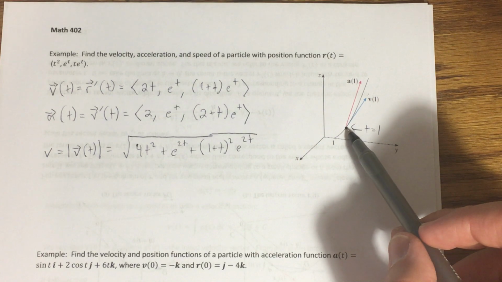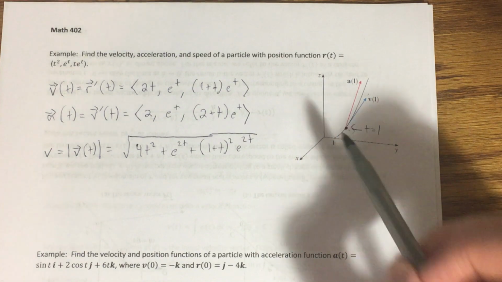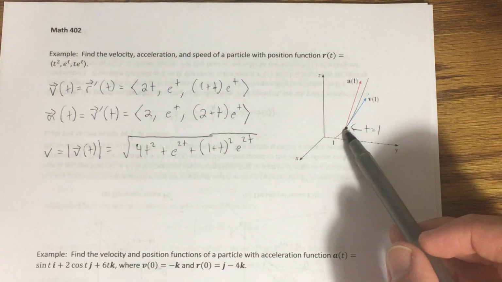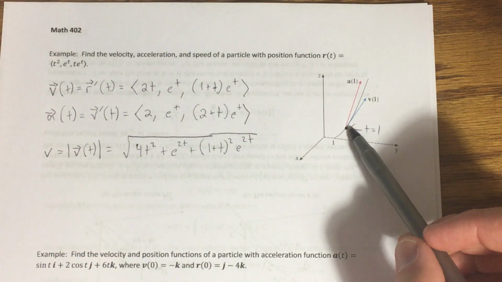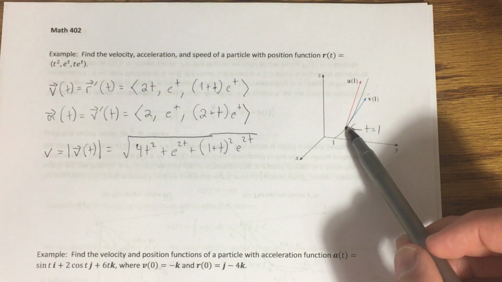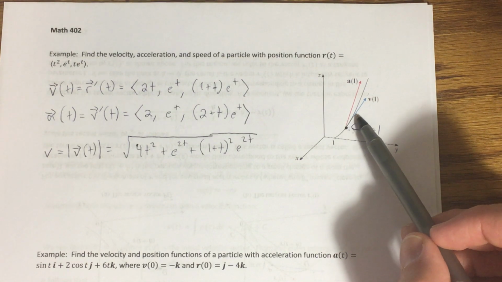If, at this point, somehow all forces acting on this particle were just to disappear, and the particle were now just moving according to its own momentum, then it would be traveling only in the direction of that tangent vector, of that velocity vector.